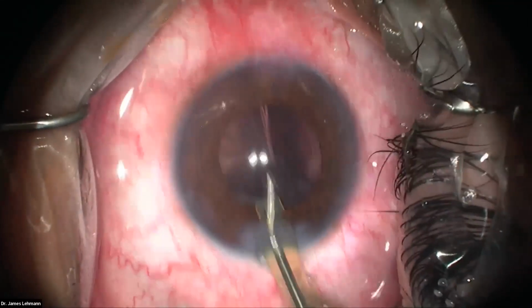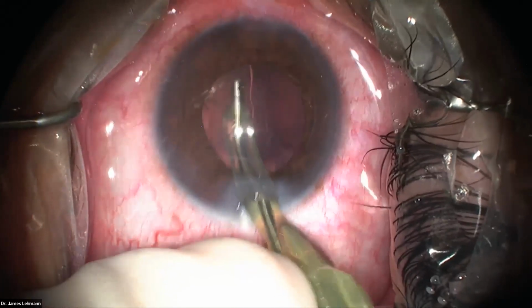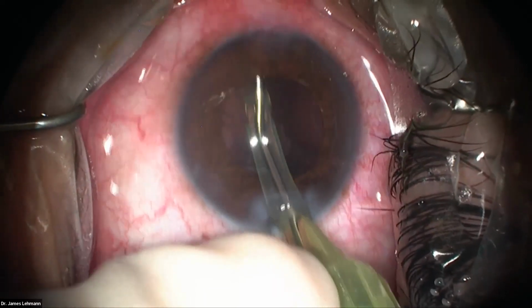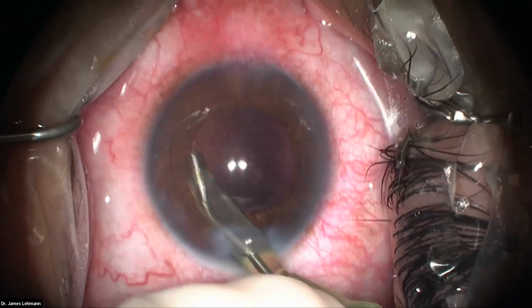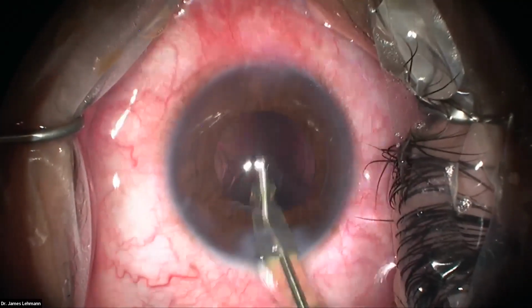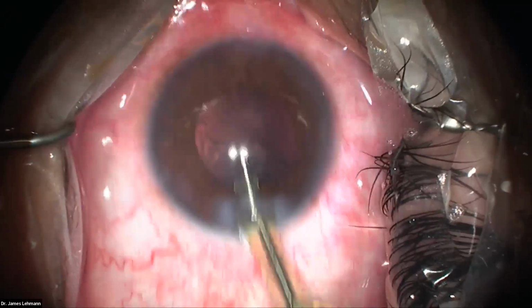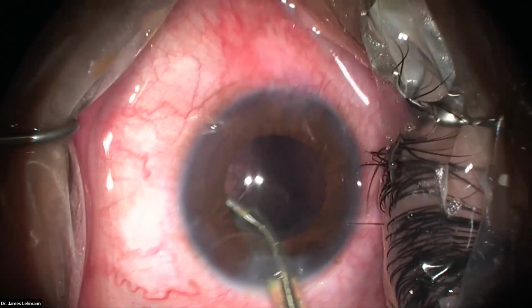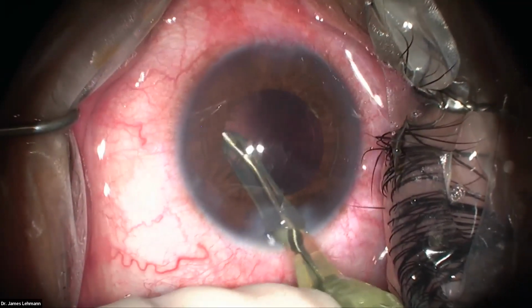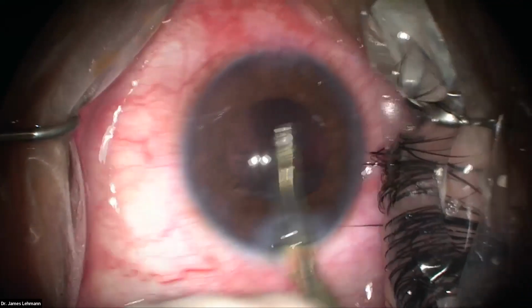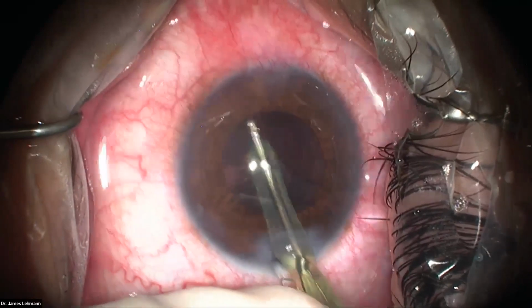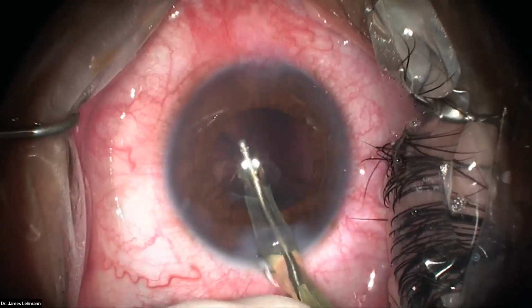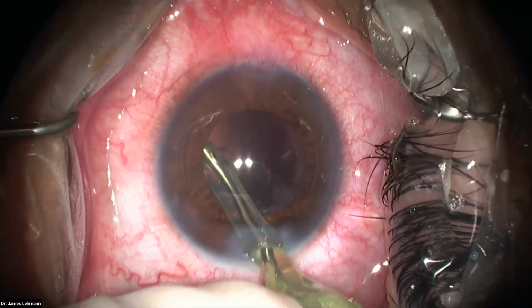Sometimes the cortex comes easy, like in that last case. And sometimes it can be very tenacious and not want to come. Okay. Let's see over here. There we go. Almost there, guys. Getting this last piece. You got any questions you want me to answer, Hunter, while I'm doing this?